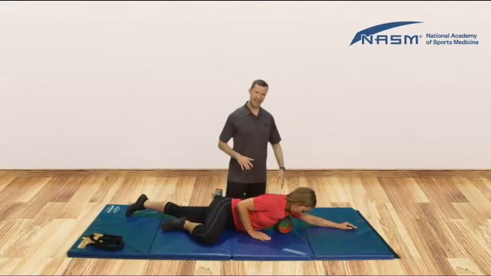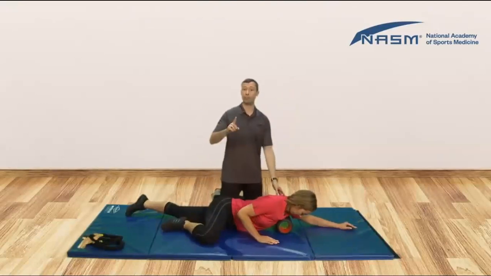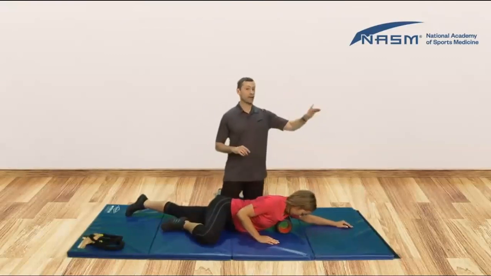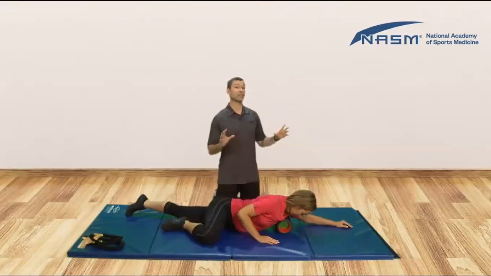And she's going to do a release right there of the pec major, and the pec minor also happens to be in that area. Now, this is a heads up for you. If your client, and you need to ask, don't just assume that they don't feel something. Ask your client, do you feel any numbness or tingling? If they do, that's called not good.